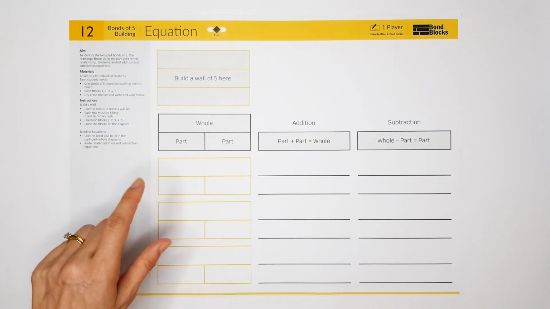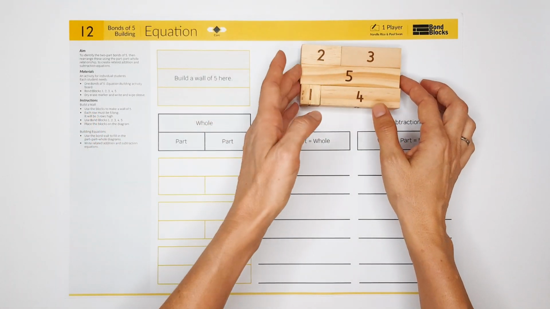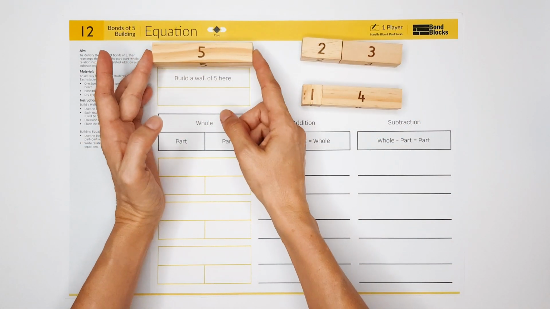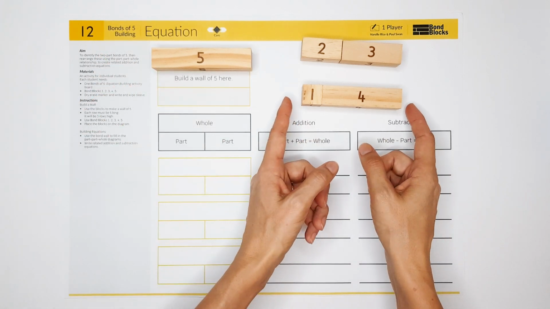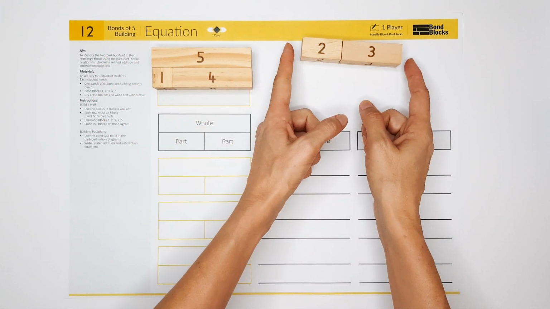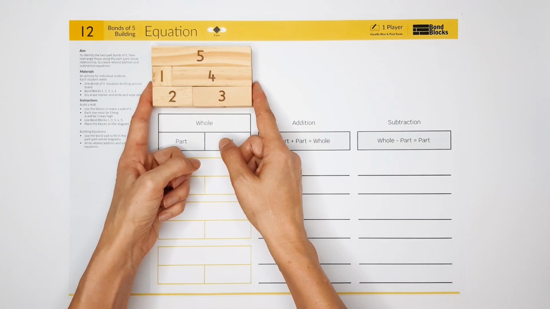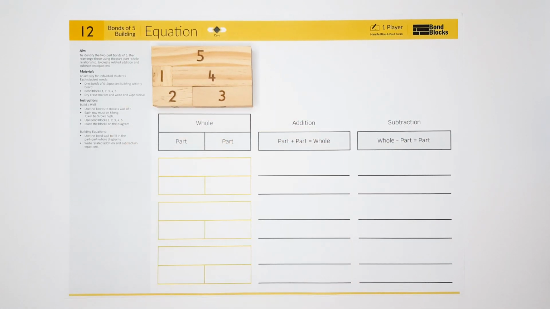The first thing you need to do is build a wall of 5. You need one of each block from 1 to 5. You'll place the whole of 5 at the top, 1 and 4 that can be rearranged to make 4 and 1, and 2 and 3 that can be rearranged to make 3 and 2.